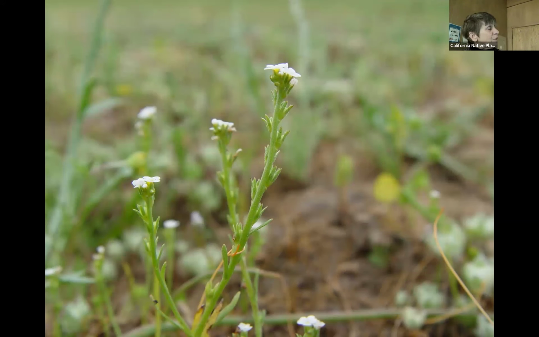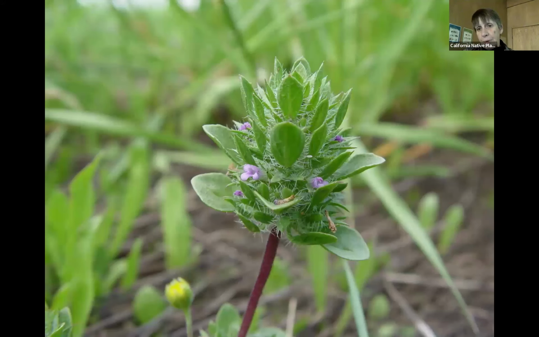Plagiobothrys. These are always fun. You need flowers and nutlets and hand lenses and a lot of patience. There are about 16 species that occur in vernal pool landscapes throughout California. This happens to be the most common one, called vernal pool popcorn flower.